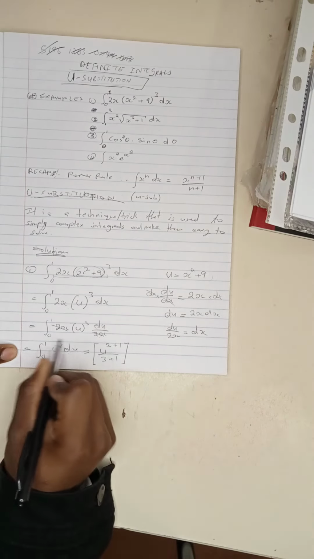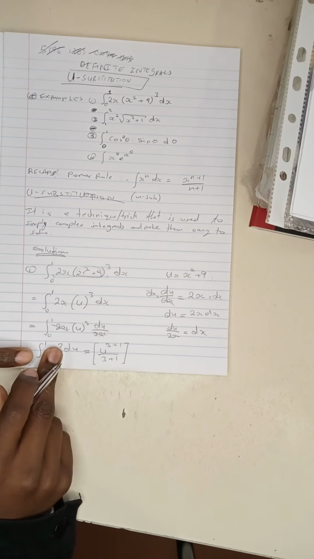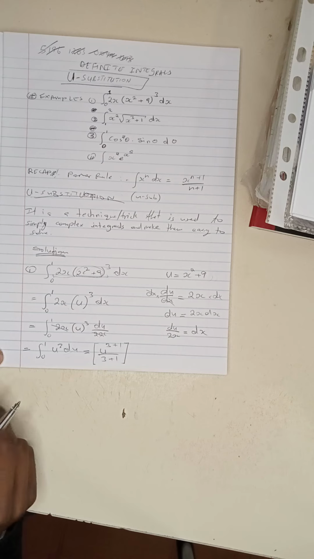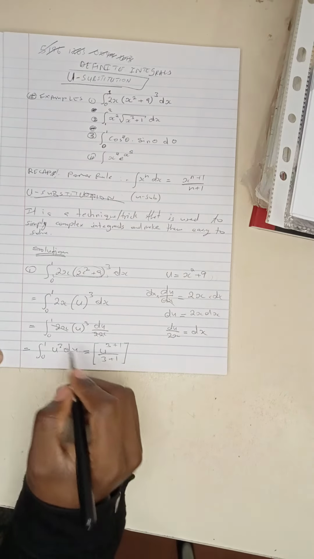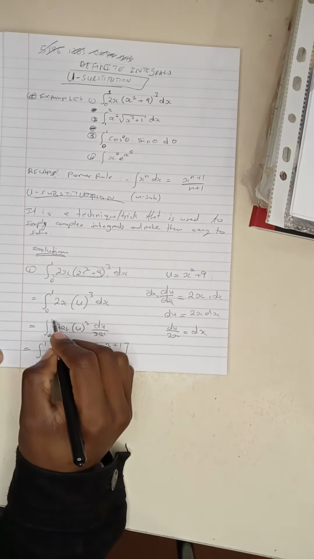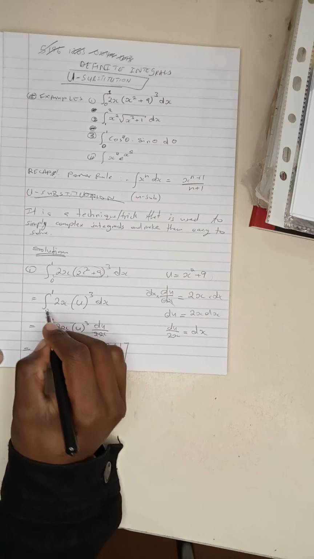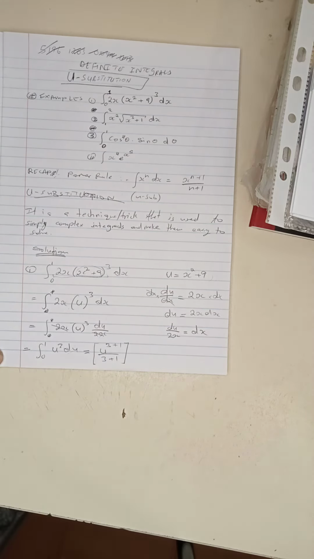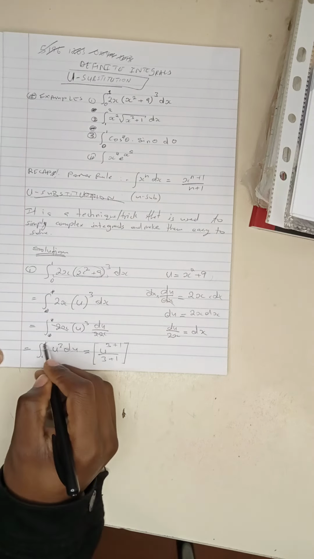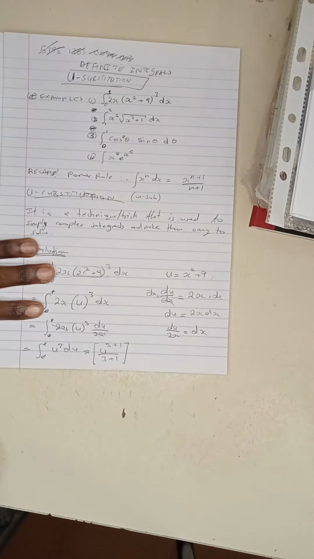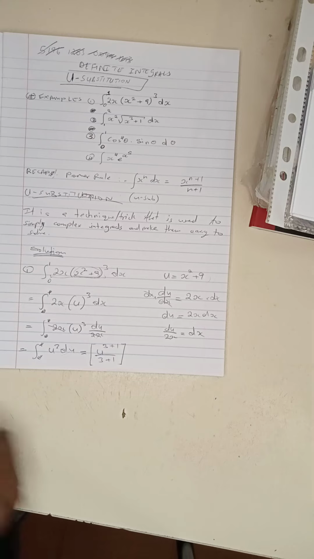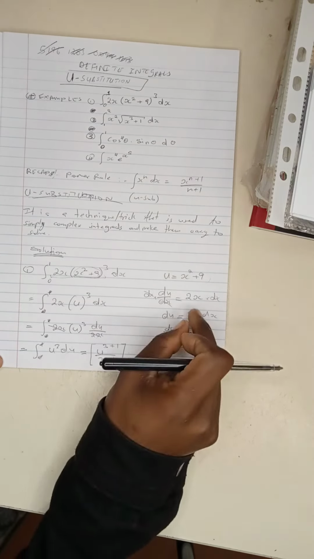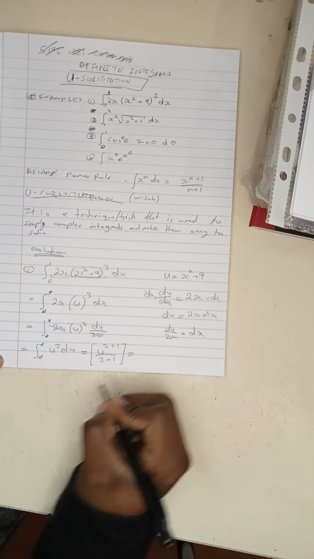Let's convert this function and make it be in terms of x again. Let's substitute back our x values.